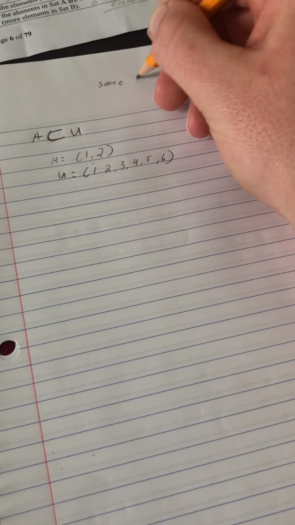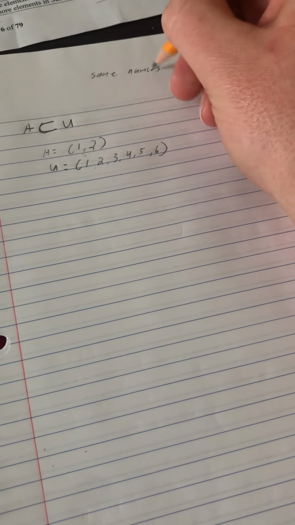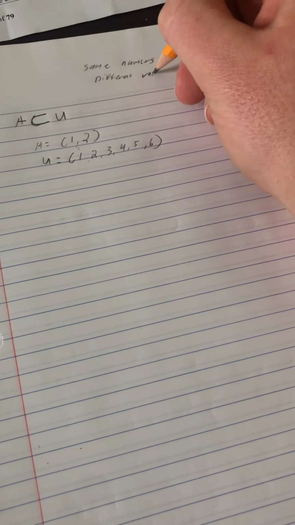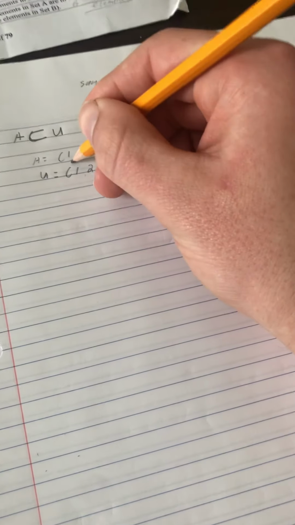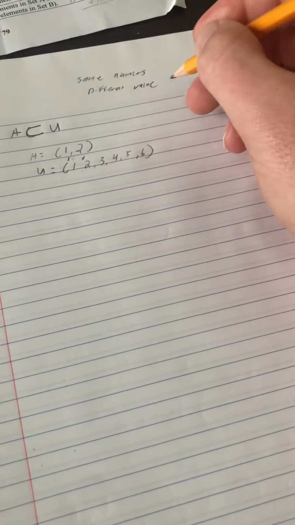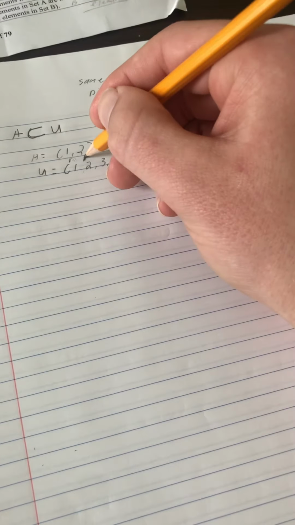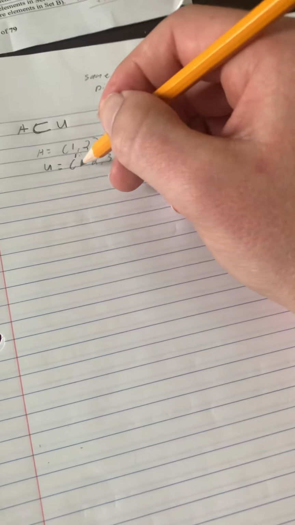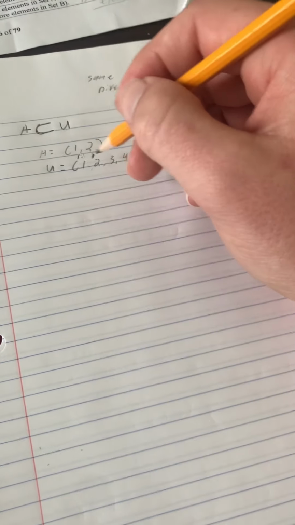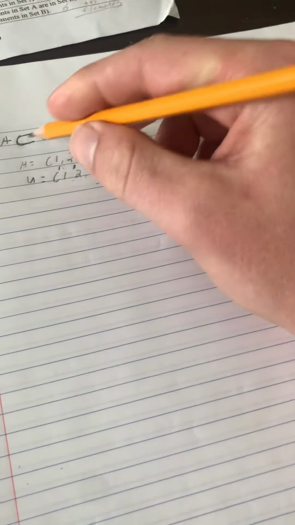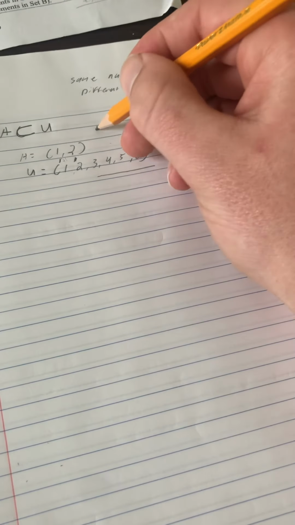Same numbers, different value. We can see that both checks are met because 1 and 2, 1 and 2. They both have the same numbers, but the universal set has more numbers than set A. So this is true.